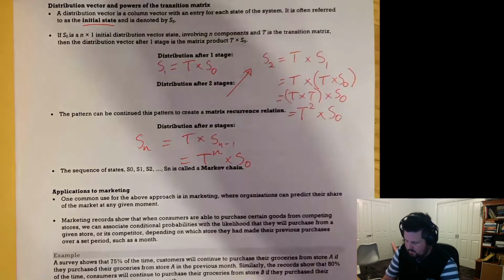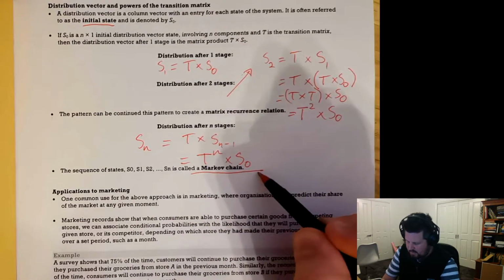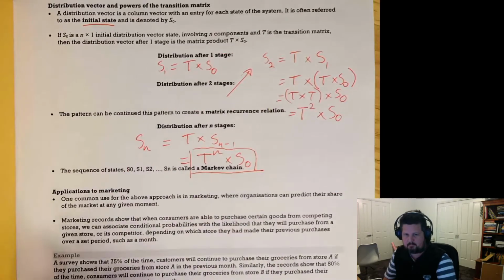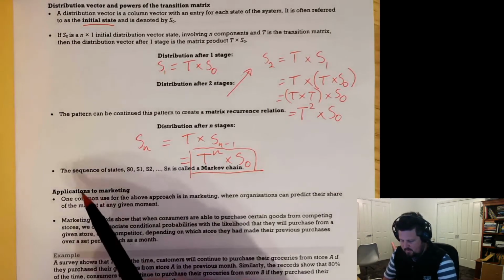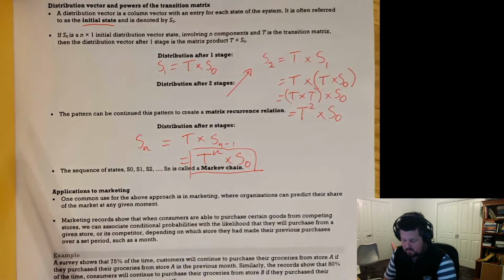Okay, so this here is really the important part of that. Again, this dot point here says if you have the sequences of states S0, S1, S2 up through to Sn, whatever number it is, that's called a Markov chain.